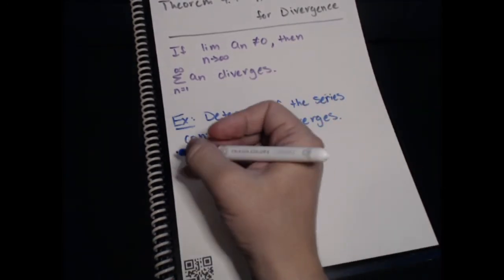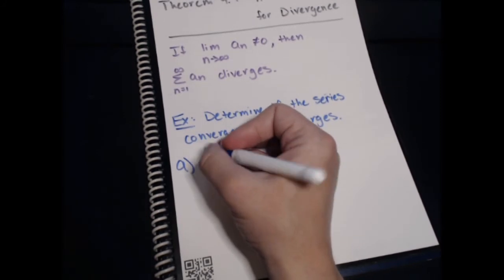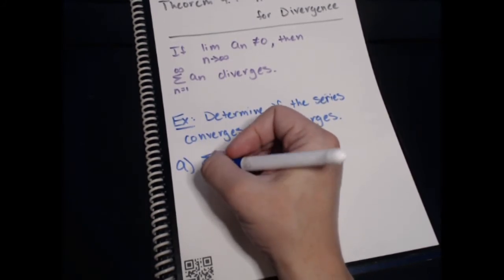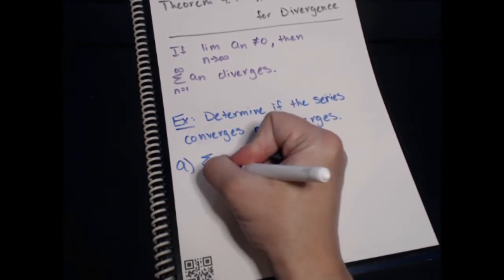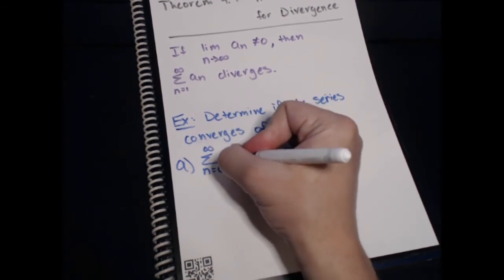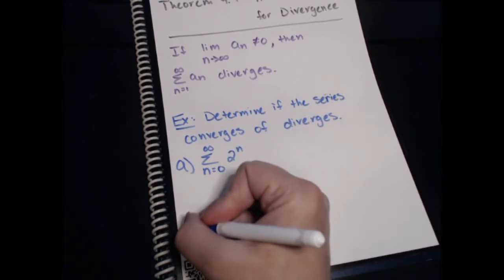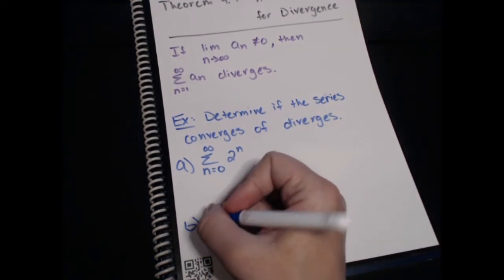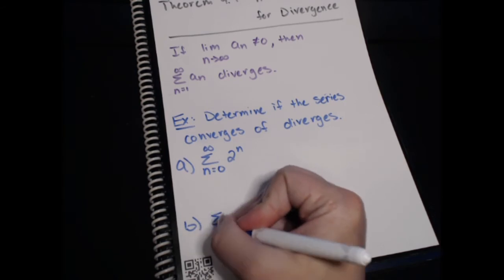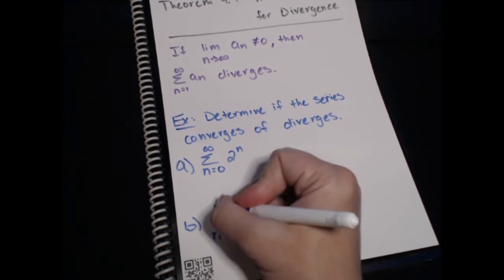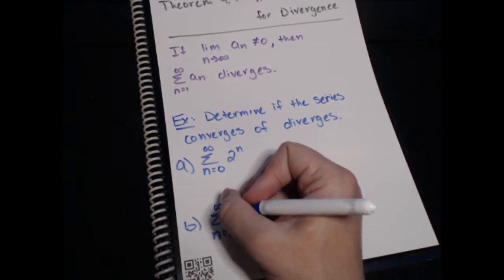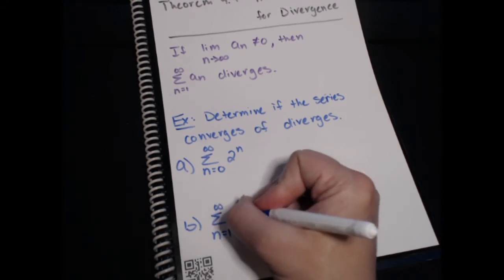All right, so you have A, which says the summation as n equals 0 to infinity of 2 to the nth power. And we'll look at B and say the summation of n equals 1 to infinity of 1 over n.